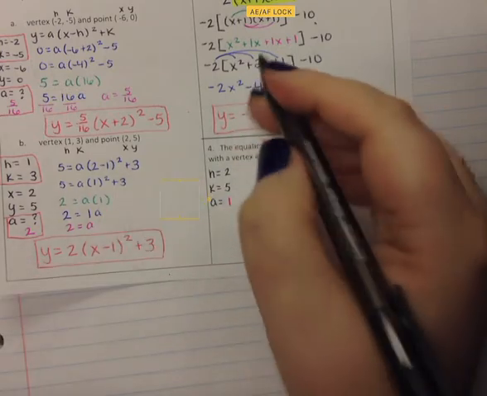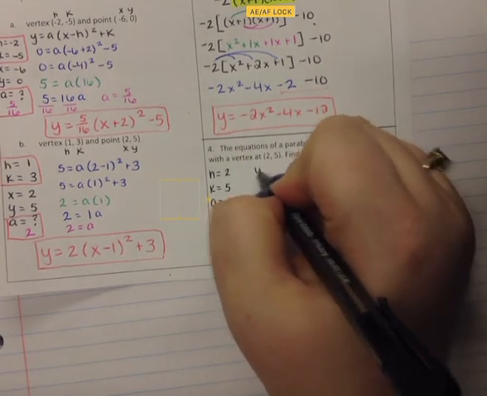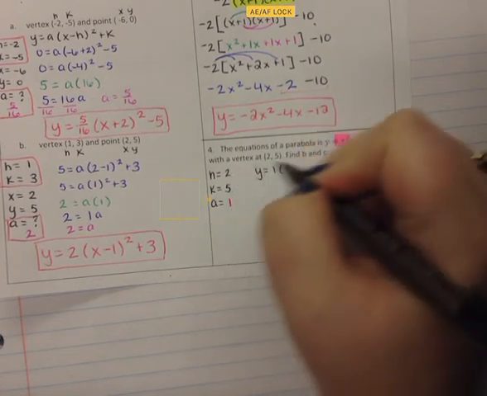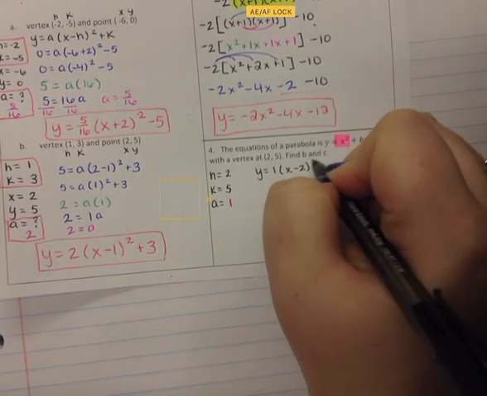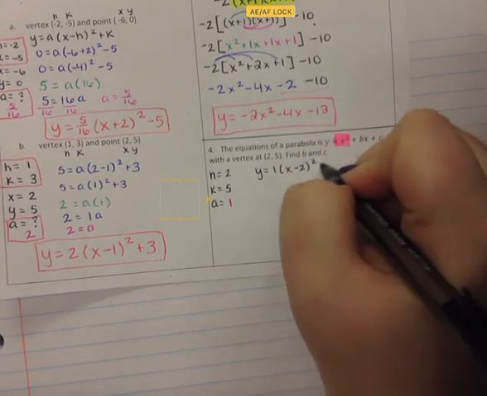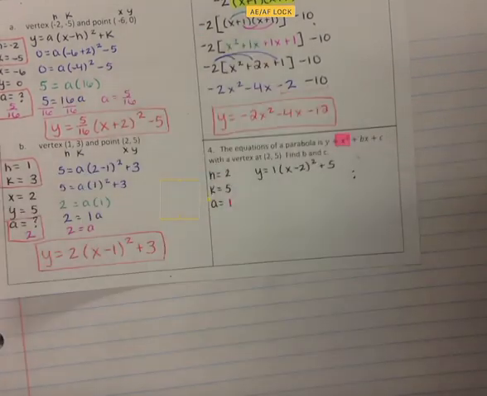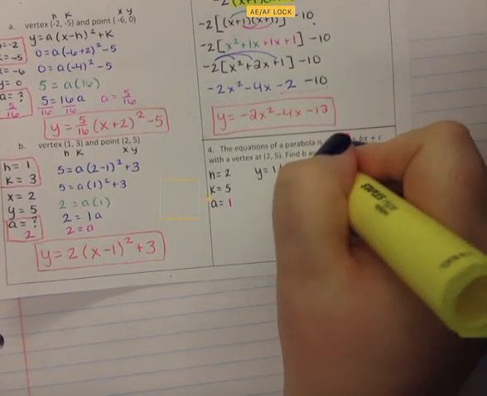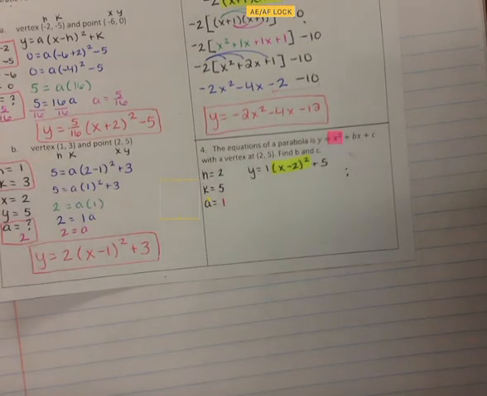So let's put this into vertex form. We have y equals a is 1, parentheses, x minus h is minus 2, parentheses squared, and then plus k, which is plus 5. So we're going to follow the same thing we just did. We have to put it into standard form so we can find b and c. So we have to make sure we multiply those first.